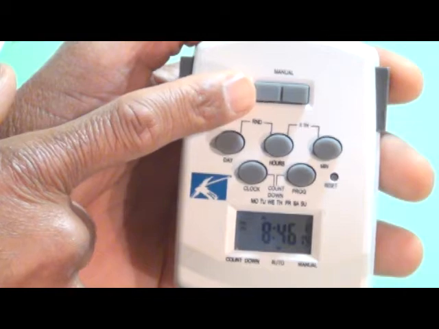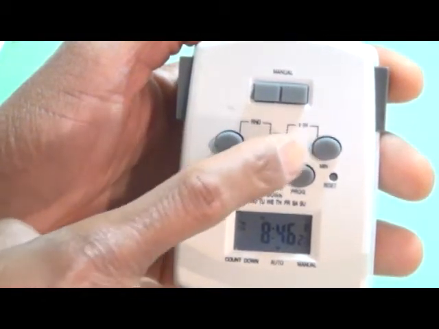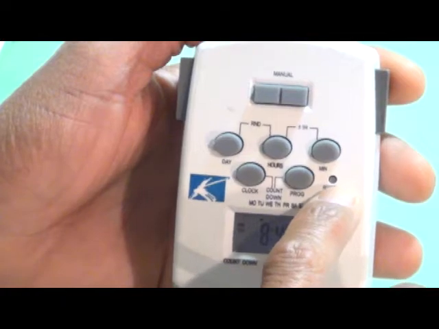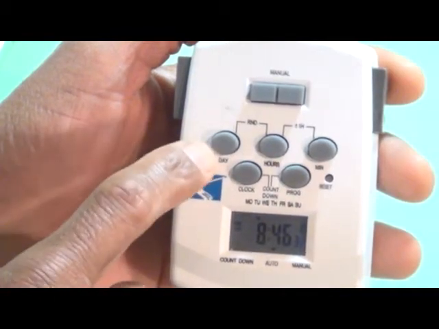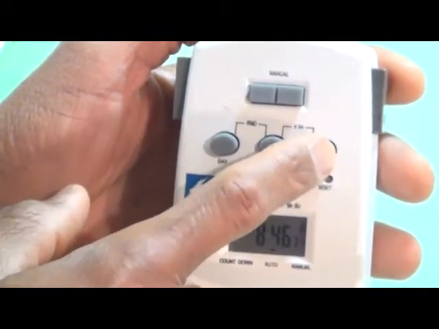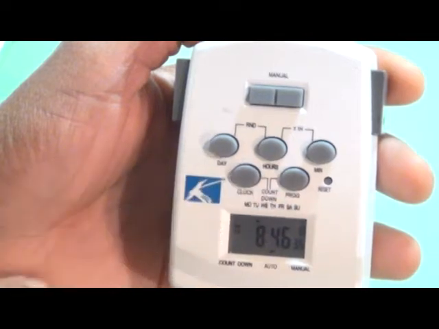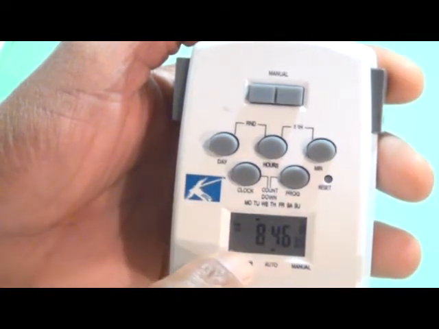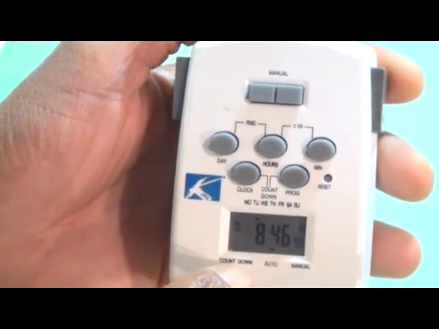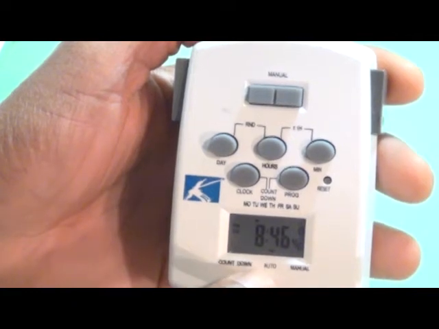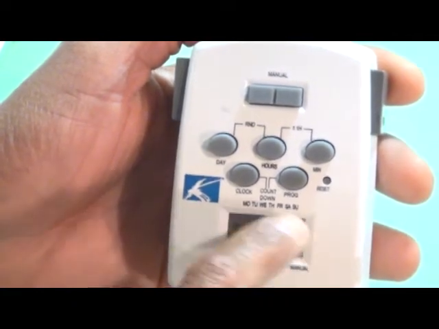On the front of the timer, you have a manual override button, 5 programming buttons, a digital display, and a reset button. Each of the buttons is clearly marked: day, hours, minutes, the clock, programming. The display also is clearly marked. It has countdown, auto, and manual modes, and it has the days of the week on top.